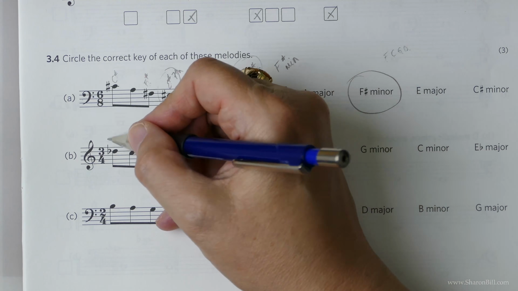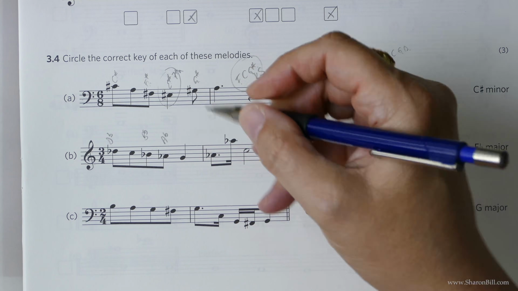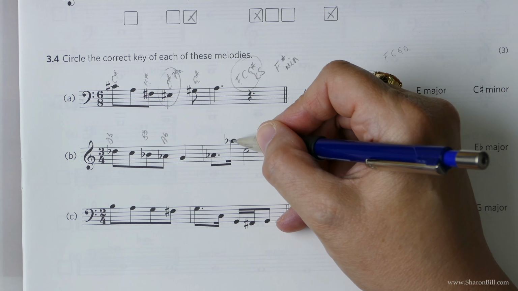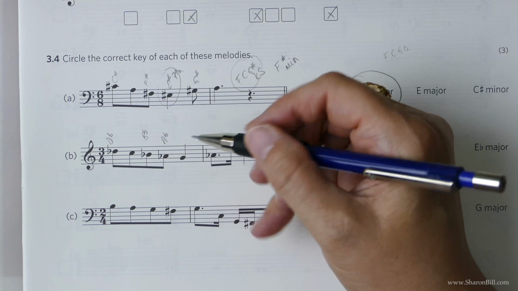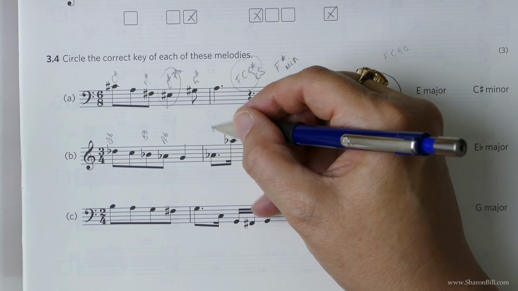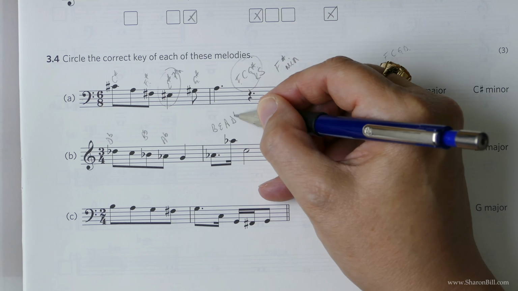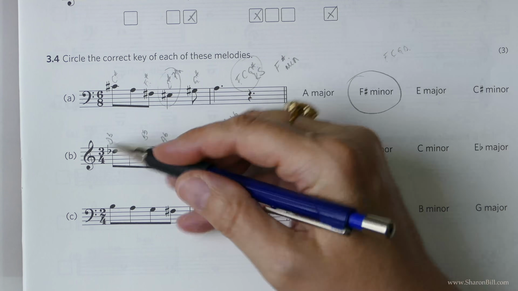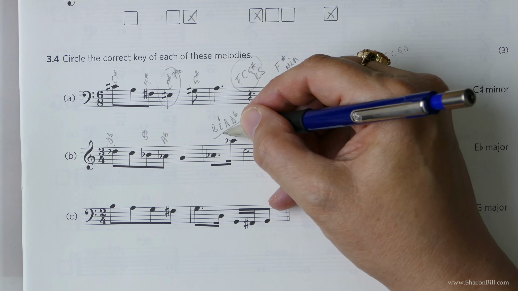So in the treble clef we have a D flat, we have a B flat, we have an A flat. Now when we have a key signature of B flats, E flats, A flats and D flats, that's the only way we could have a D flat in the key signature. So why is there no E flat?